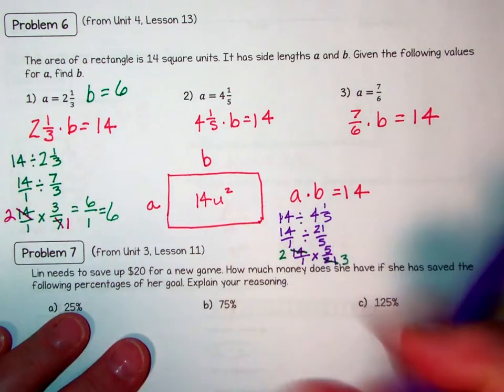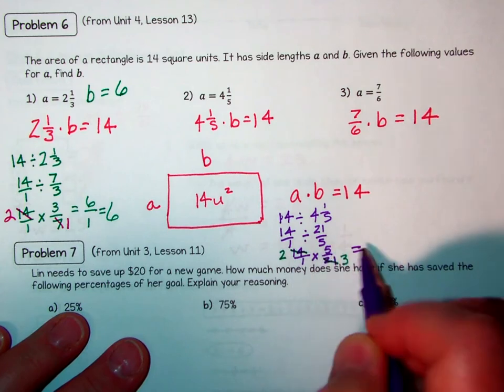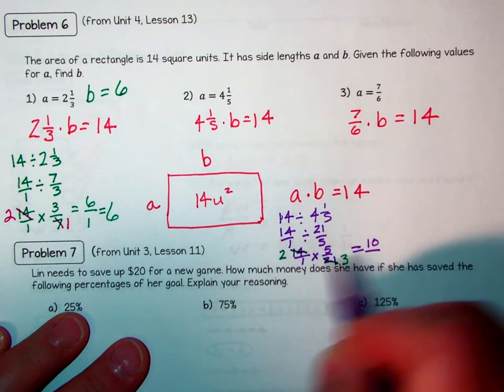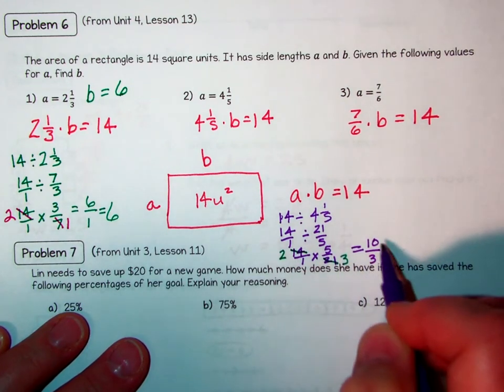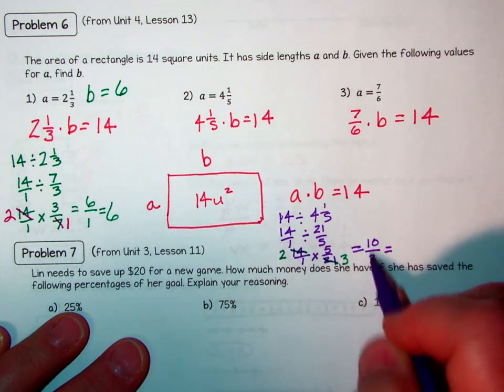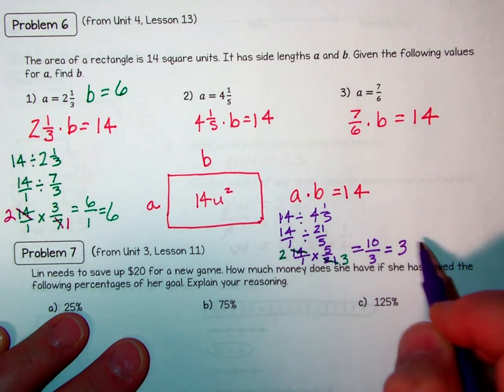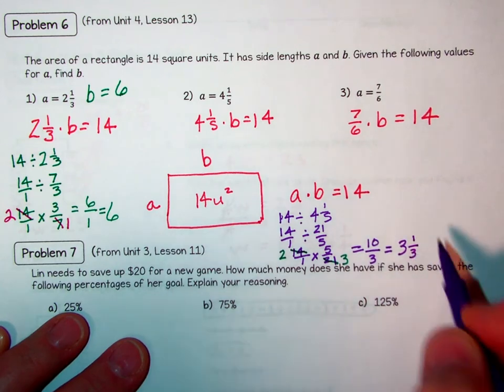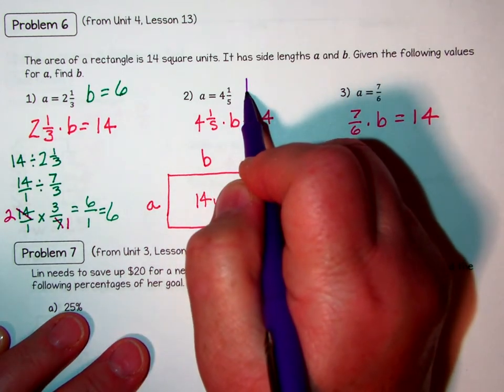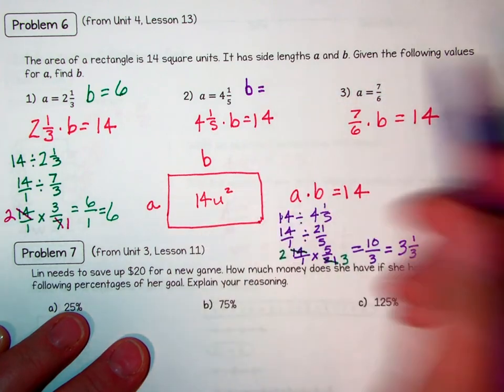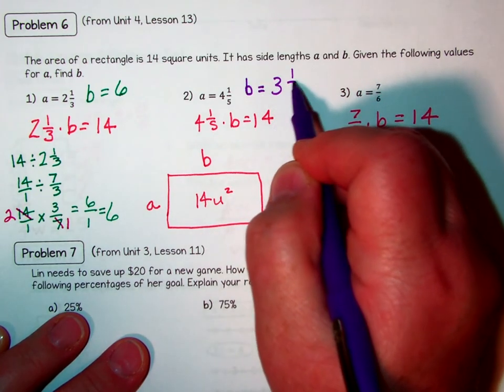And now I can continue. 2 times 5 is 10. 1 times 3 is 3. So the solution here is 10/3. Or if I want to convert it to a mixed number, 3 goes into 10 3 times with a remainder of 1/3. So for problem 2, B is going to equal 3 1/3.